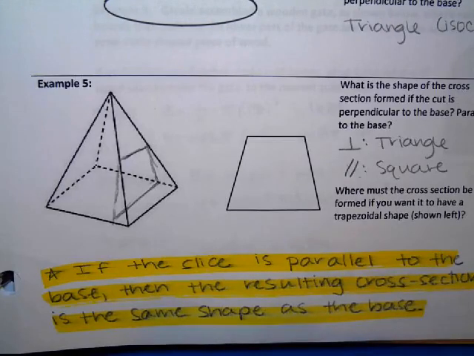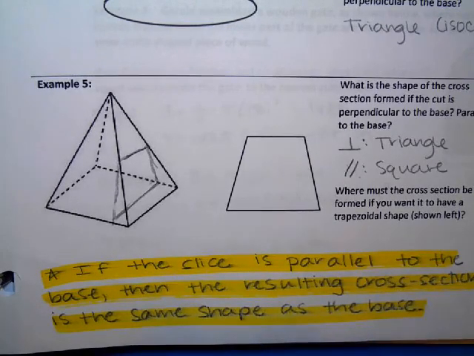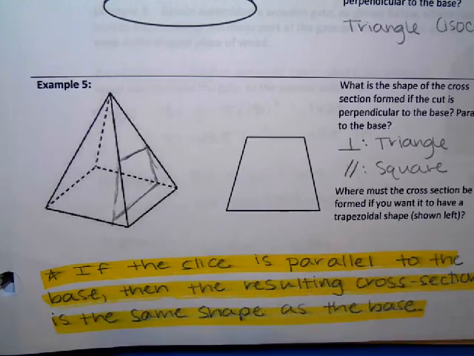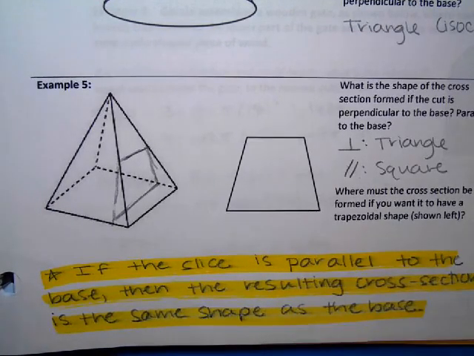If it's an octagonal pyramid, and you're cutting it parallel to the base to find the cross-section, then the cross-section is an octagon. If it's a cone, and you're cutting it parallel to the base, then that cross-section is a circle, because cones have circles as their bases. So as soon as they tell you that they're cutting it parallel to the base, whatever that base shape is, you automatically know that's what that cross-section is.